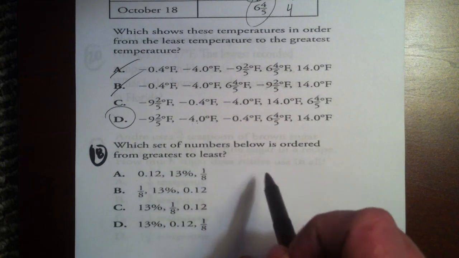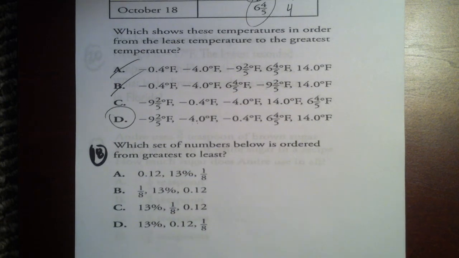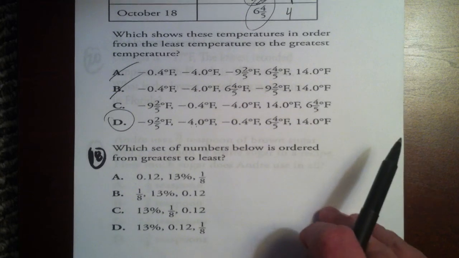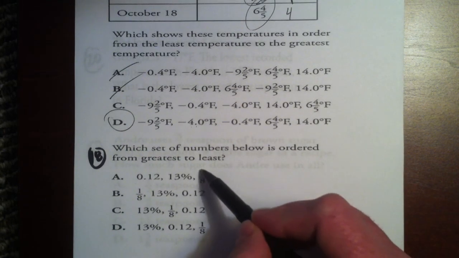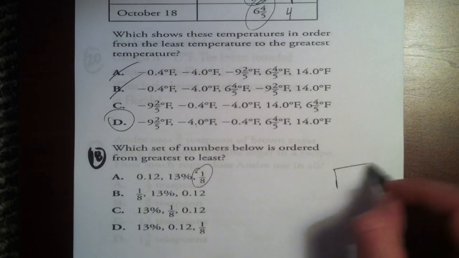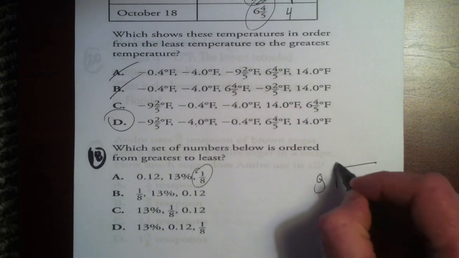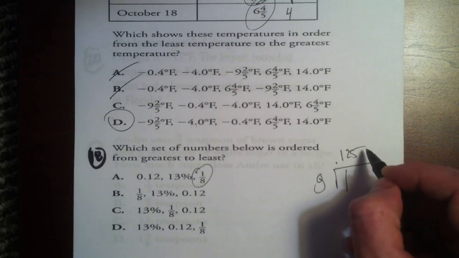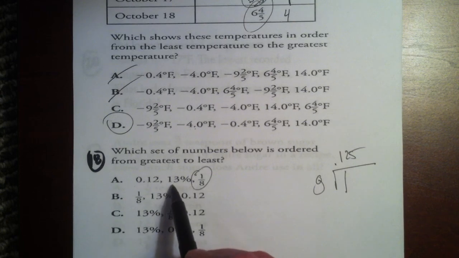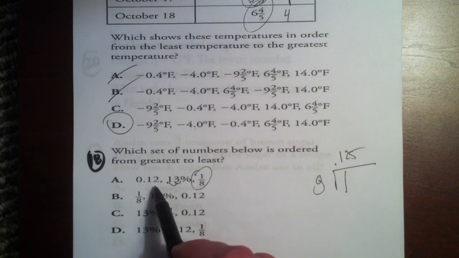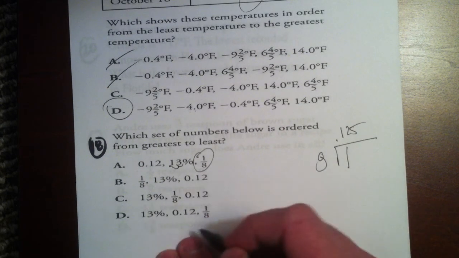Number 18. Which set of numbers below is ordered from greatest to least? Well, I'll just save you a little bit of time. 1/8, if you divide it out like so, is 0.125. And then remember, 13% is not 13. You have to move that decimal place over to where it's 0.13. So we have 3 numbers here that we're dealing with in all these.